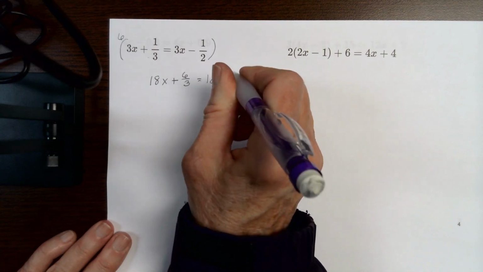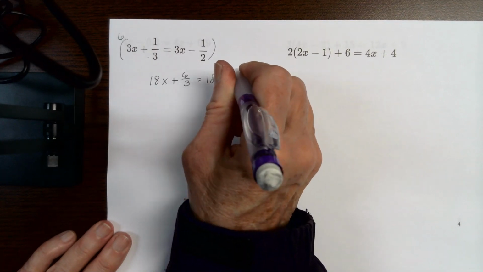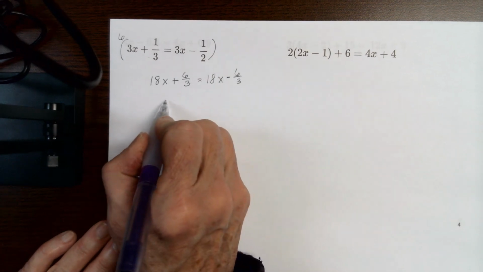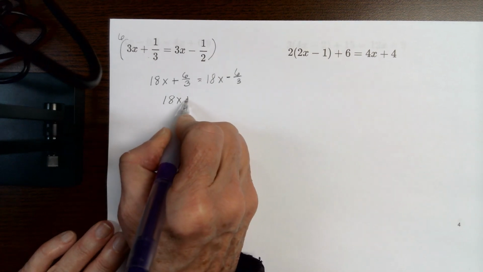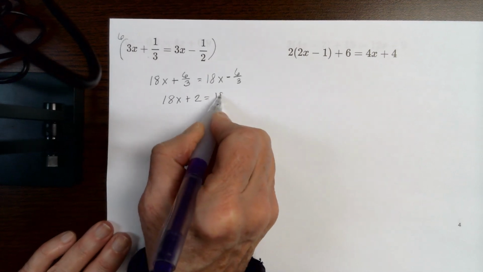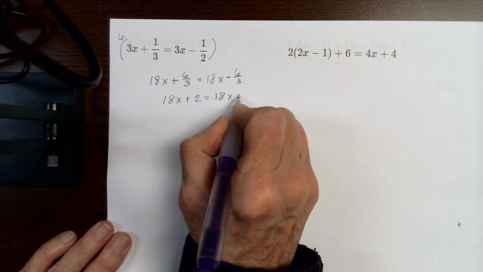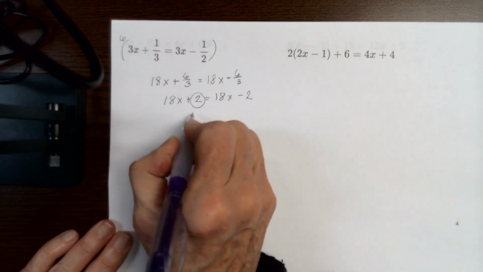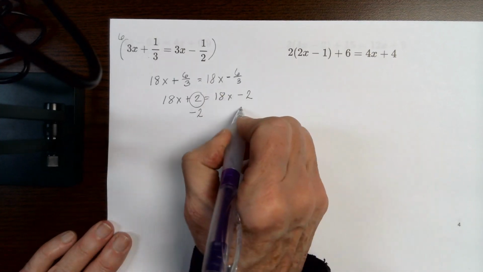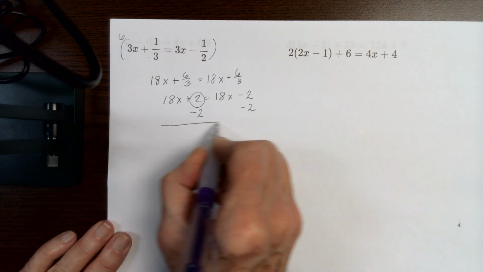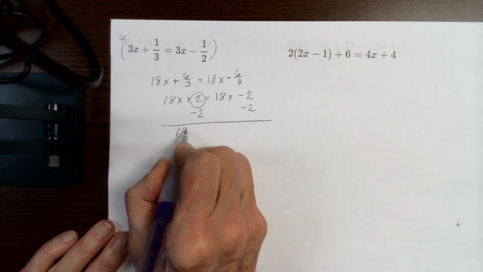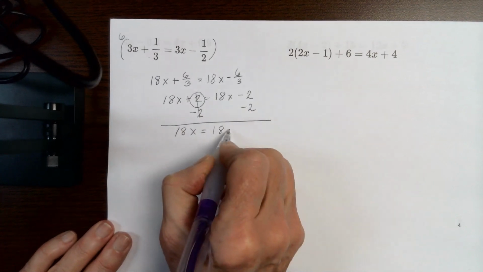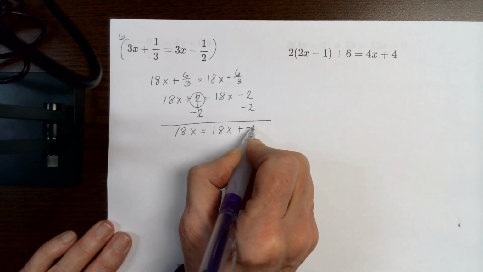18x minus 6/2. So I have 18x plus 2 equals 18x minus 2. Now if you want to, you can go ahead and do it the way we've been. So you add a negative 2 to both sides. You're going to see that this is a little different. Okay, that goes away. So then I have 18x plus a negative 4.